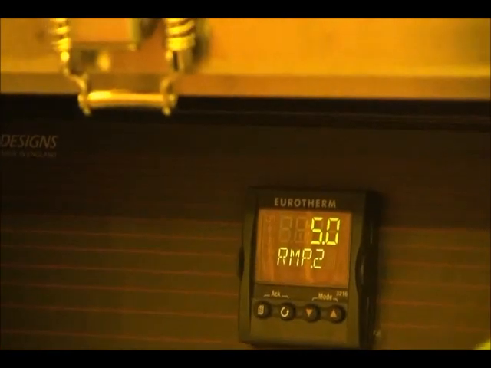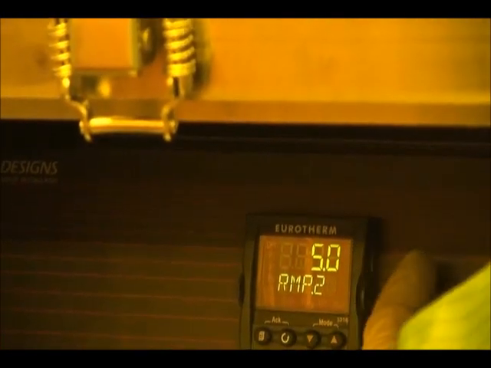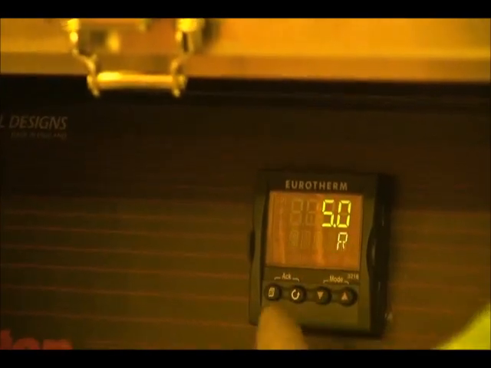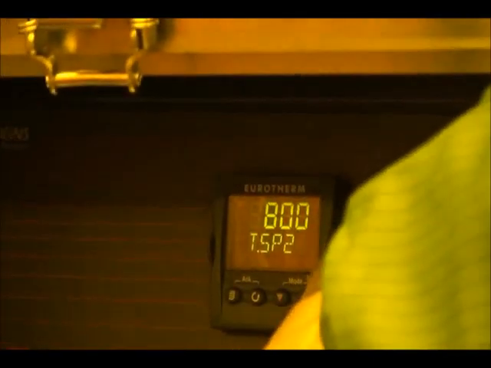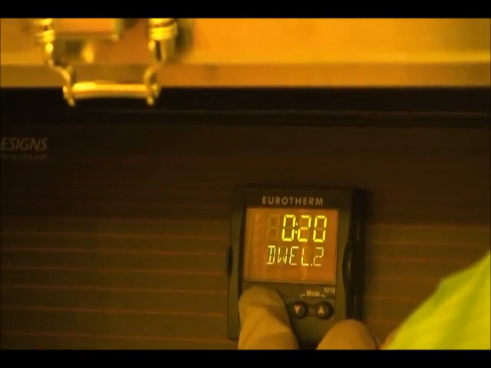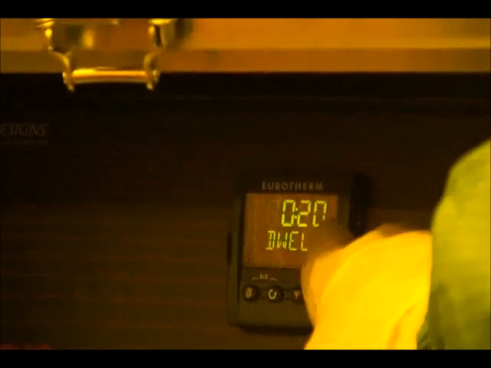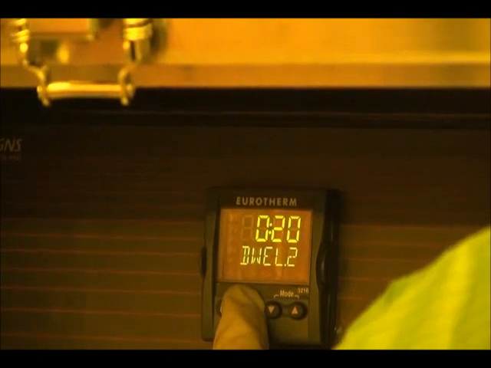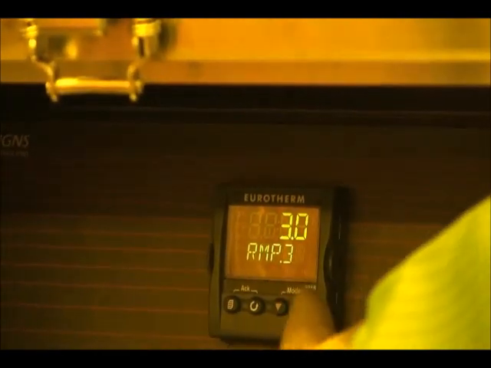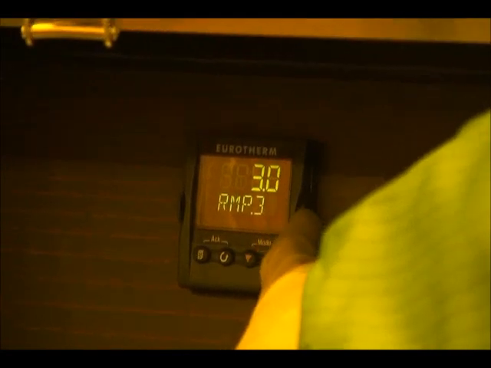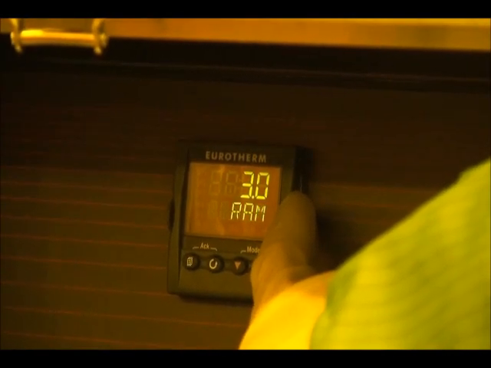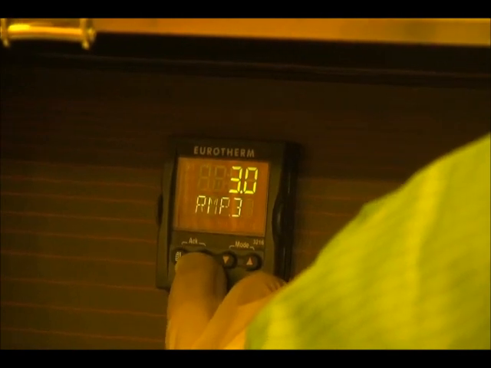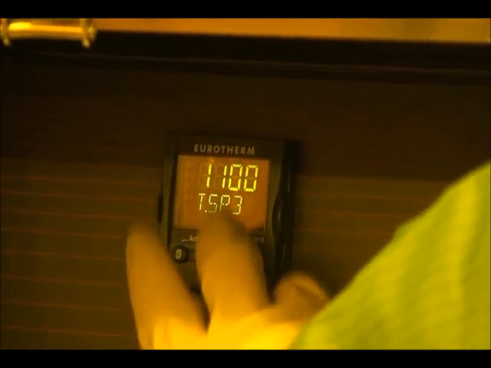And this is step 2. The temperature increasing rate is also 5 degrees every minute. And we will use this rate to increase the temperature to 800 degrees. Then the furnace will also wait for 20 minutes. And this is step 3. The temperature increasing speed is 3 degrees every minute. We will use this rate to increase the temperature to 1000.